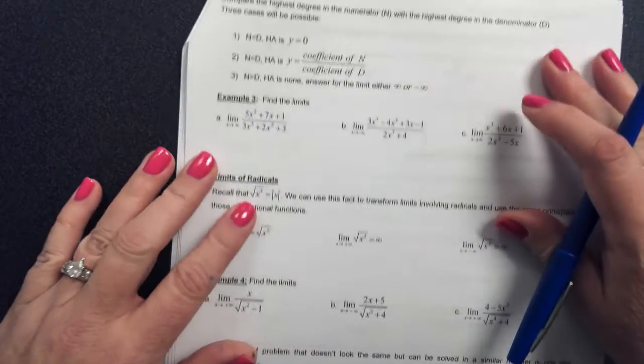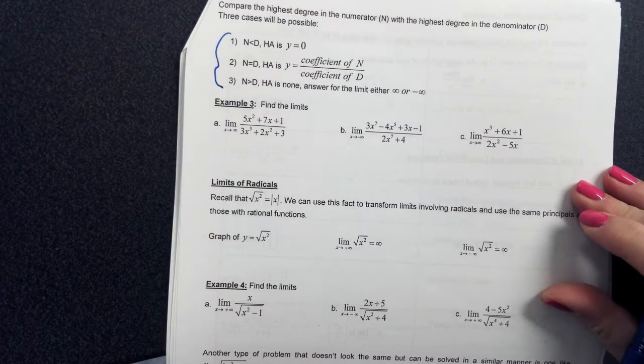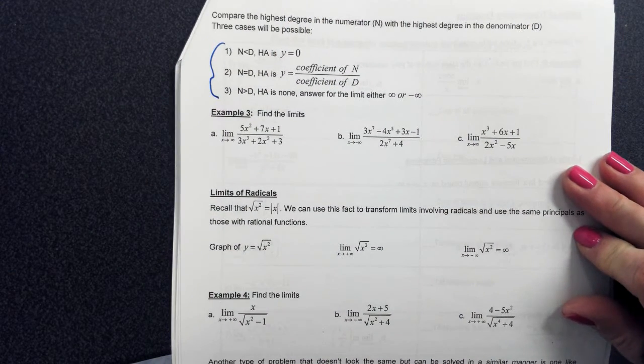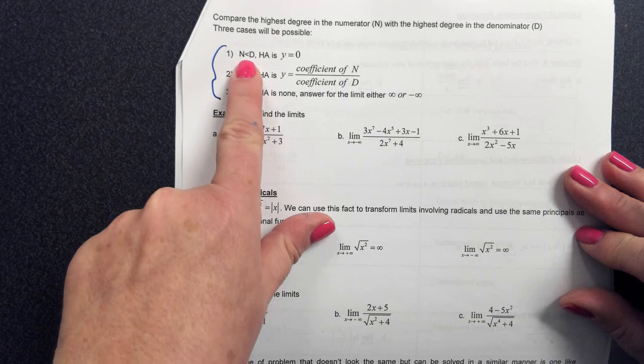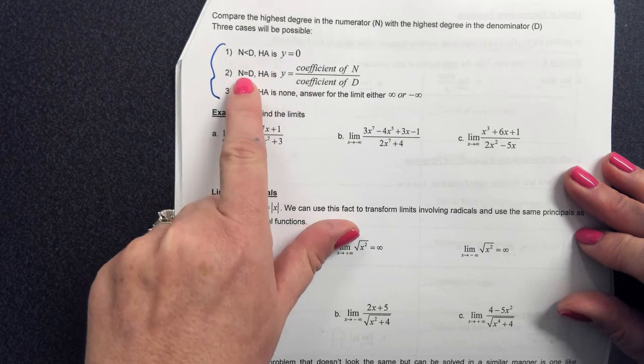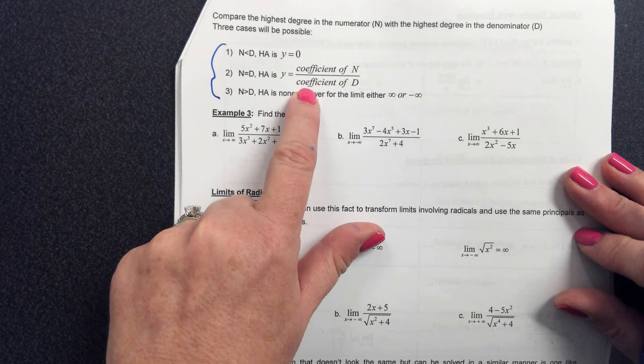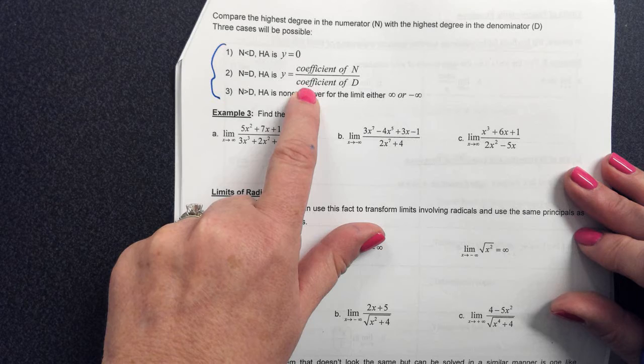All right? So again, to review, here are all your rules for finding horizontal asymptotes. Remember, if the degree of your numerator is less than the degree of the denominator, your horizontal asymptote is 0. If the degrees are the same, you look at the coefficient of the numerator and divide it by the coefficient of the denominator to make that ratio.